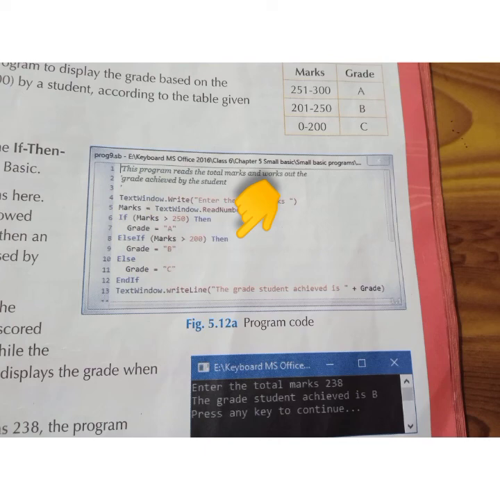I entered 238, and 238 is greater than 200, so it satisfies the second condition, so I got the grade B. Suppose I enter the mark 100. 100 is not greater than 250, nor 200, so I will get the grade C.